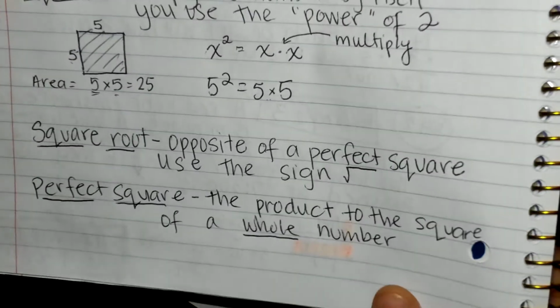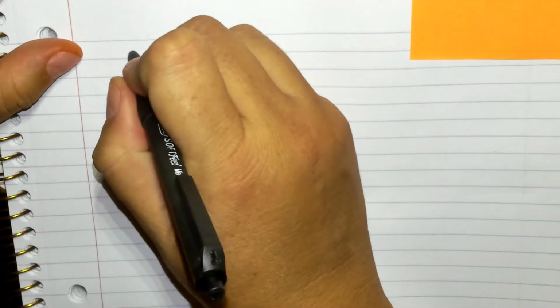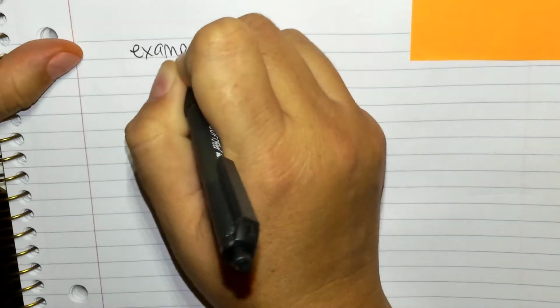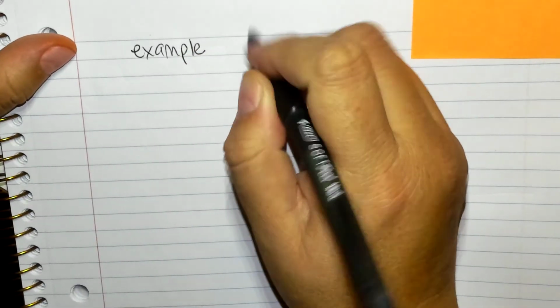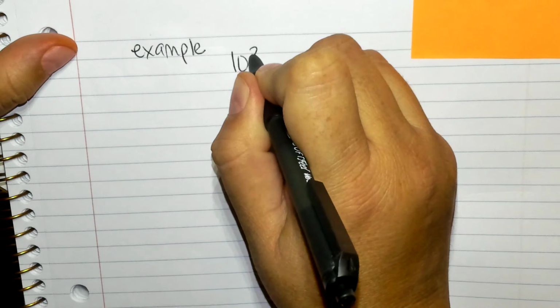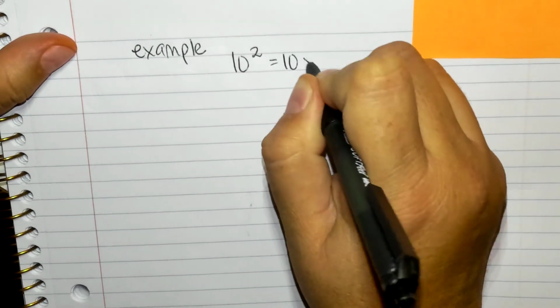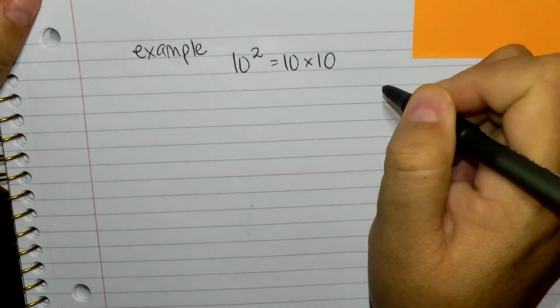So I need to flip my paper over because you know I write largely and I'm out of room. Our example here is 10 squared equals 10 times 10.